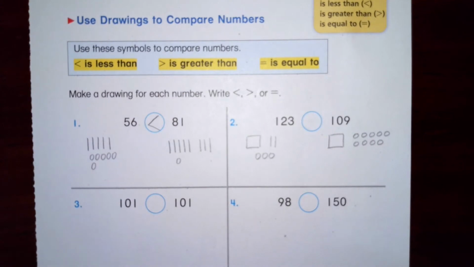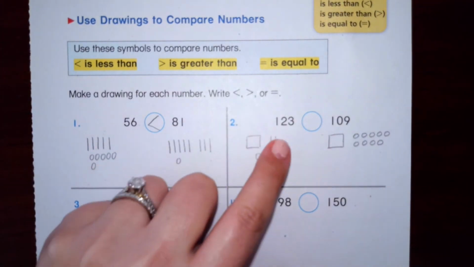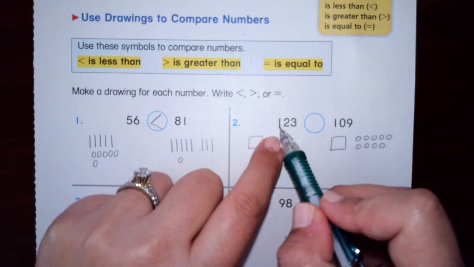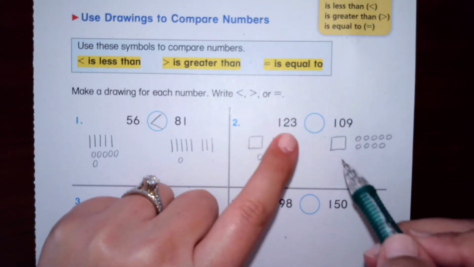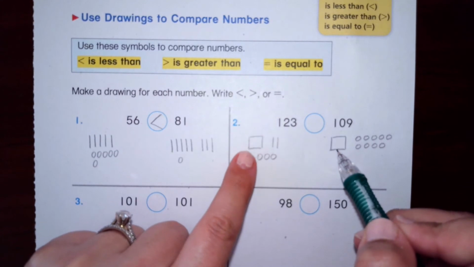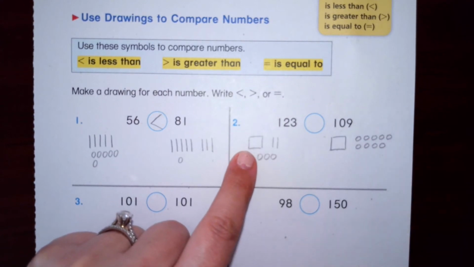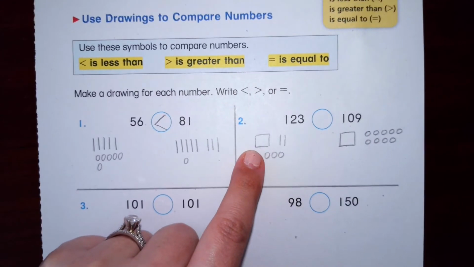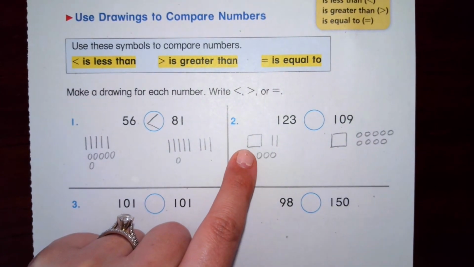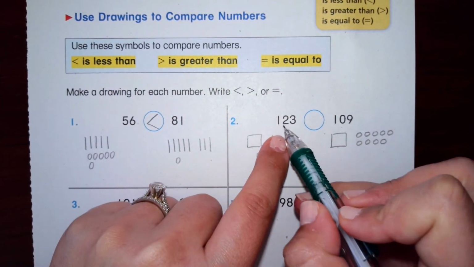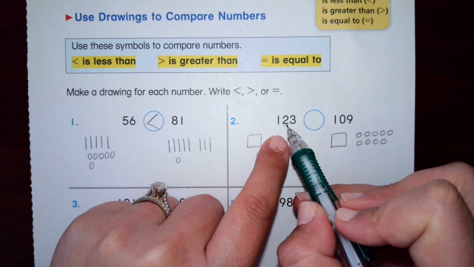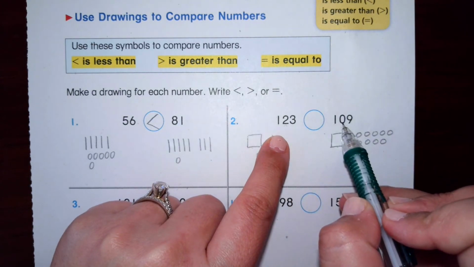Okay, so I'm going to look at the first number. I see a 1 right here and a 1 right here. They're both in the hundreds place. My boxes are both one box, right? Okay, now I need to look at the next place over. So I have a 2 in my tens place and a 0.